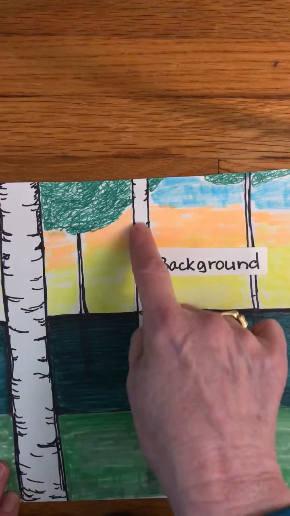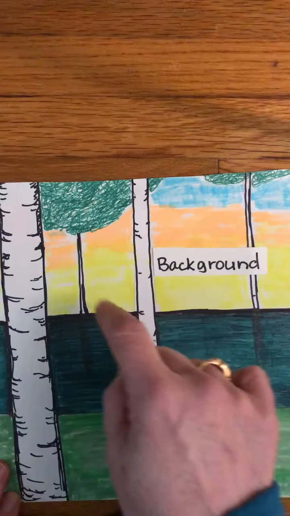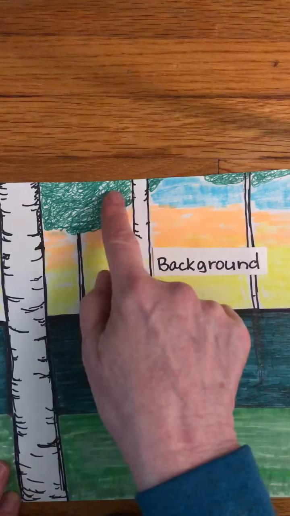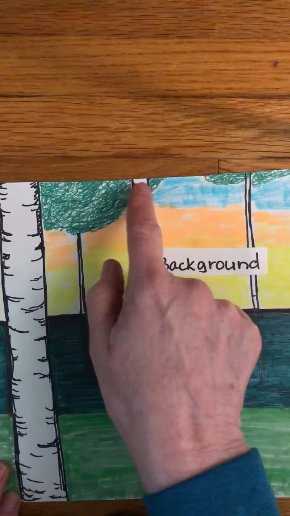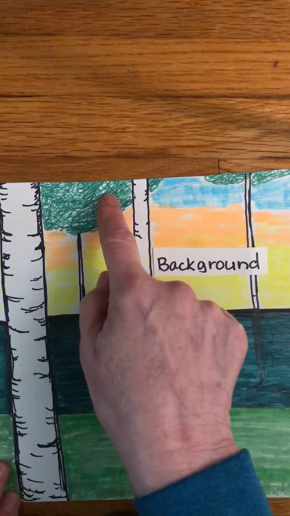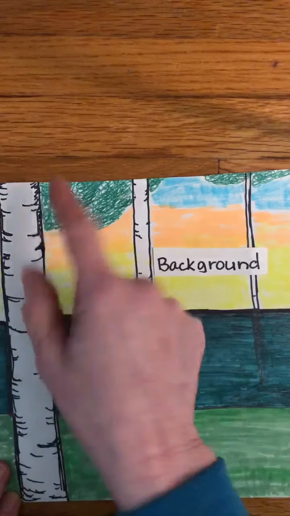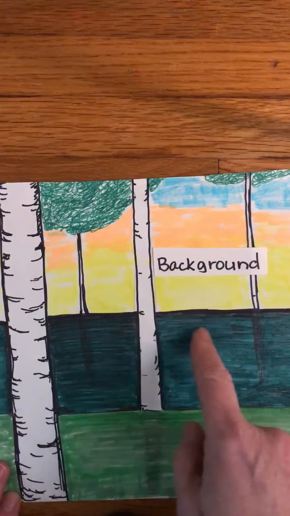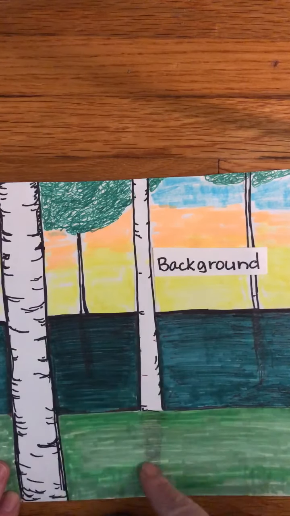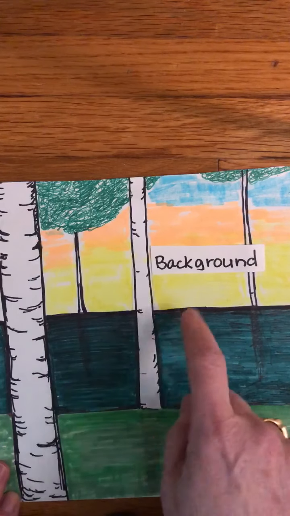So another way that you can help create depth is you can overlap. You can see that this tree is behind this tree because you can't see the leaves through the tree. So overlapping also helps create depth. So here's my middle ground up on the picture plane and smaller.